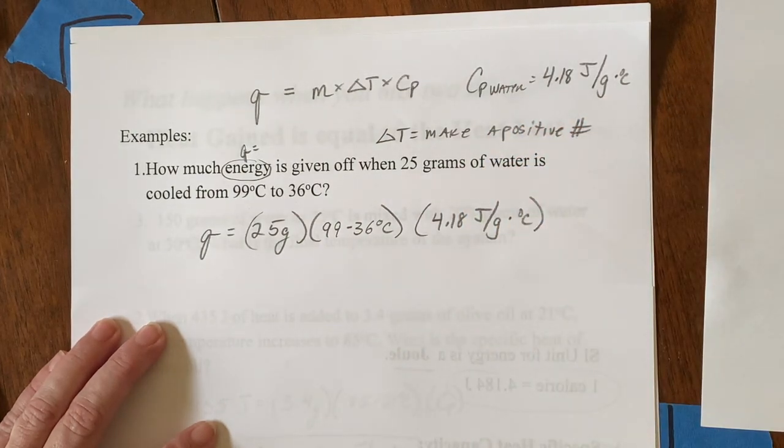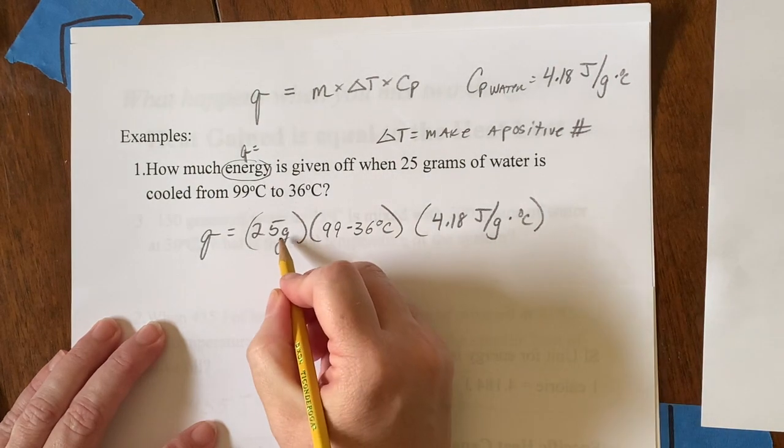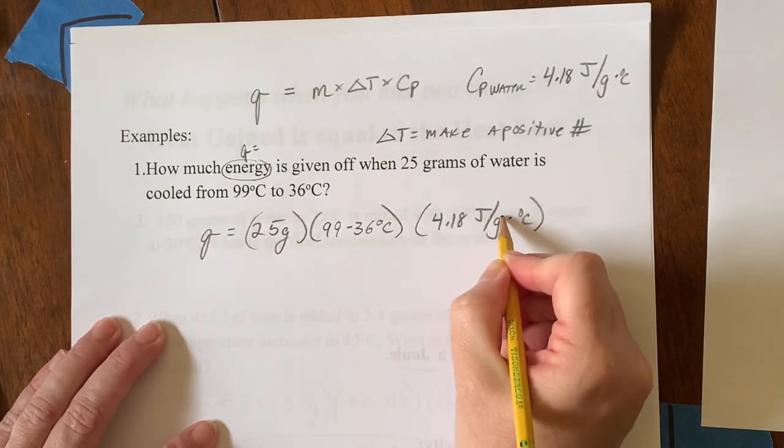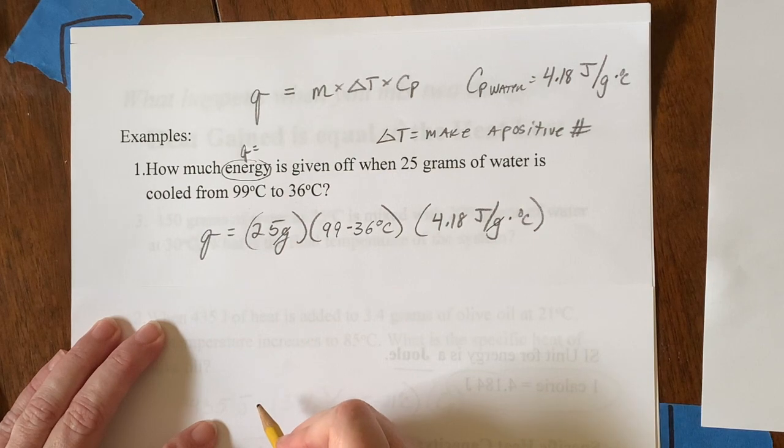Before we put any of the numbers in, check your units and make sure they're working out. I have grams up here in the numerator and grams in the denominator from the specific heat. That divides out.